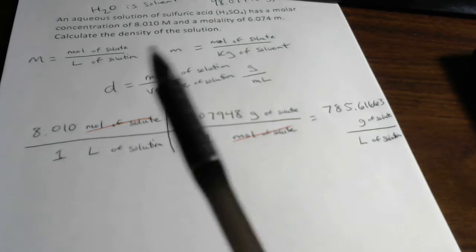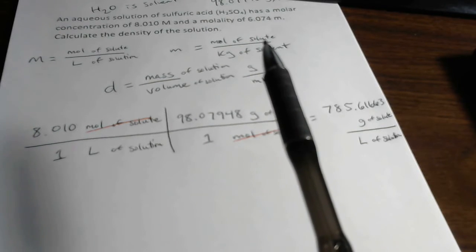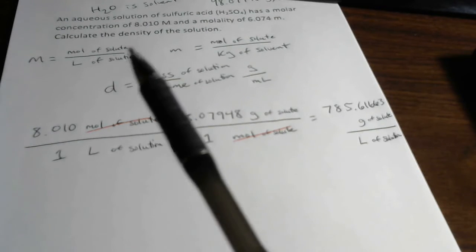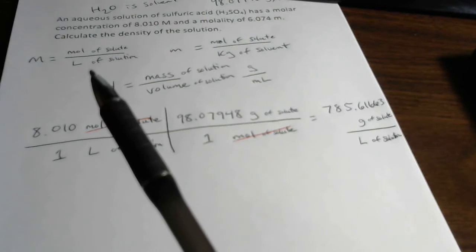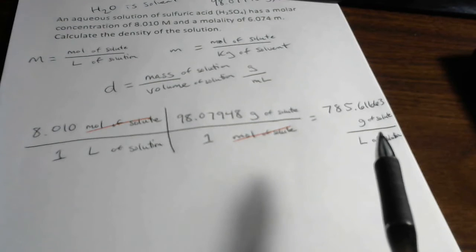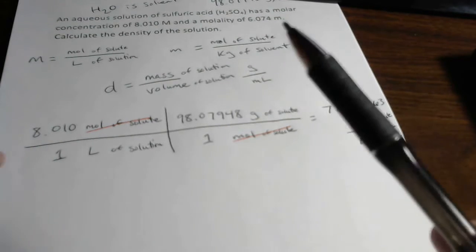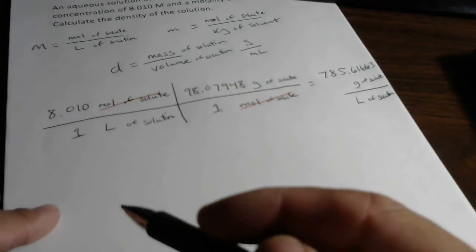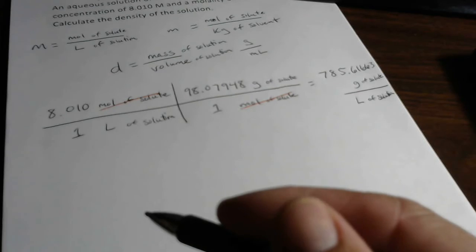We see that molar solute and molar solute there, those are both explicitly referring to our sulfuric acid. So we're going to use that to our advantage to relate this kilograms of solvent back to our liters of the solution, and then see if we can put that together over here to get to a final density.